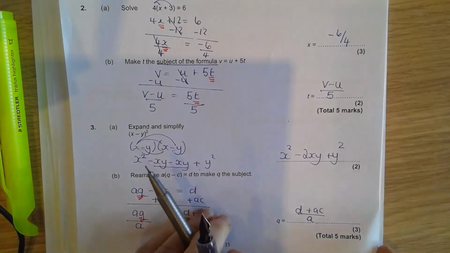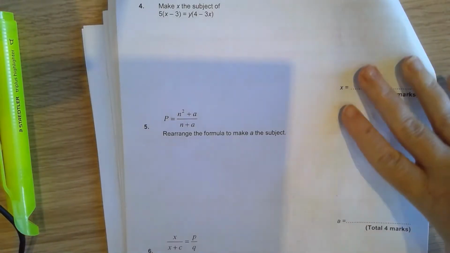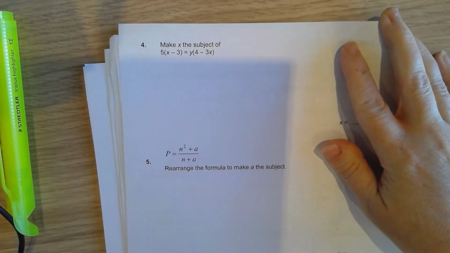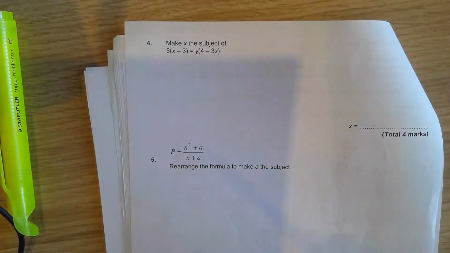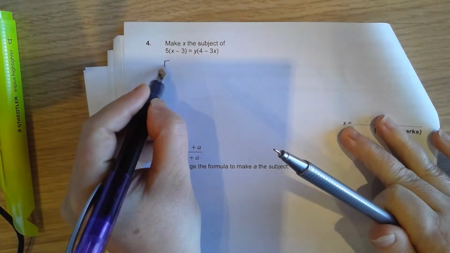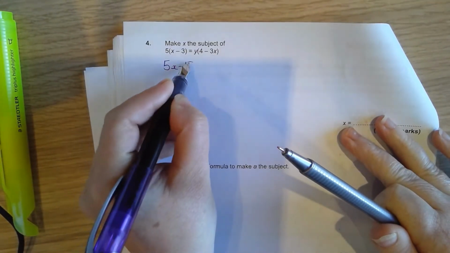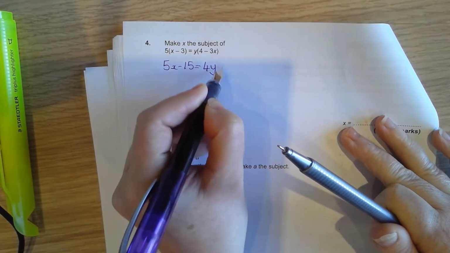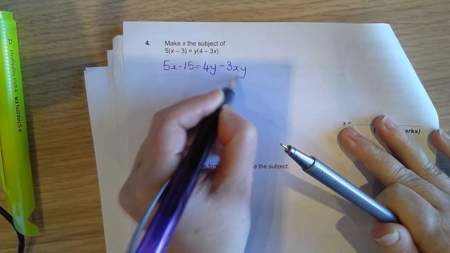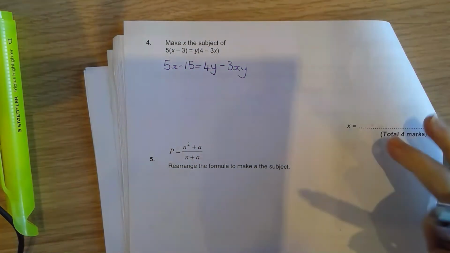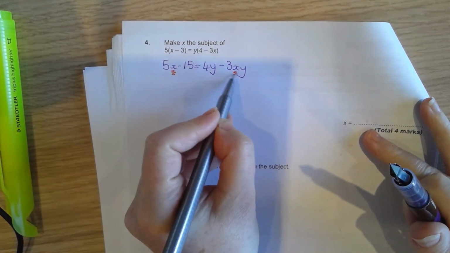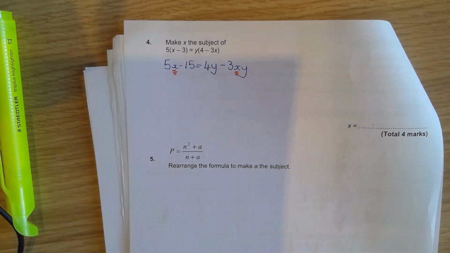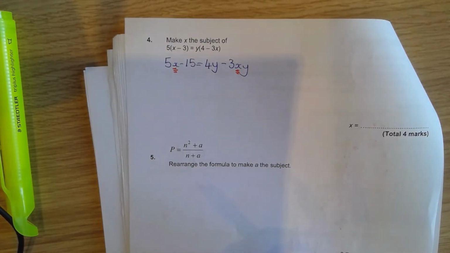Right, let's move on to the next slide. There we go. Right, I've got brackets, so I'm going to expand those brackets. Now it wants me to make x the subject, so I underline the letter I want to keep. Now I've underlined 2 of them. So that means I'm going to have to do something slightly different, and I know if I underline 2, I'm going to have to factorise.